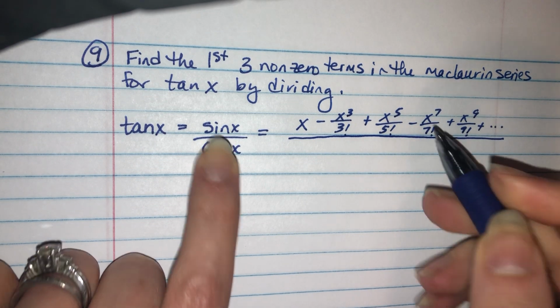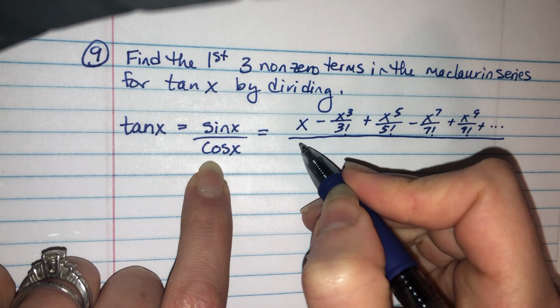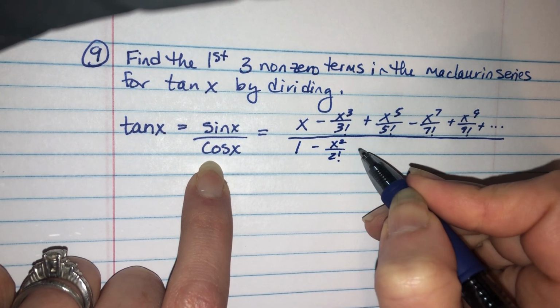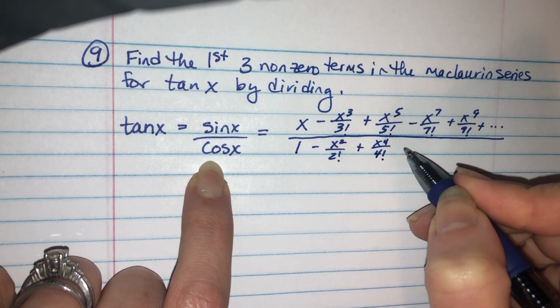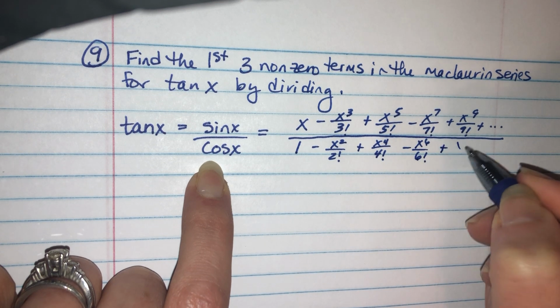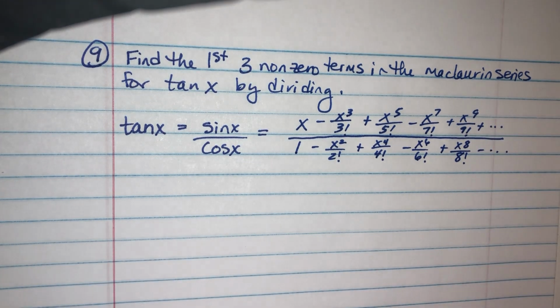All divided by the rule for the cosine of x Maclaurin series, which is 1 minus x squared over 2 factorial plus x to the 4th over 4 factorial minus x to the 6th over 6 factorial plus x to the 8th over 8 factorial, dot, dot, dot.